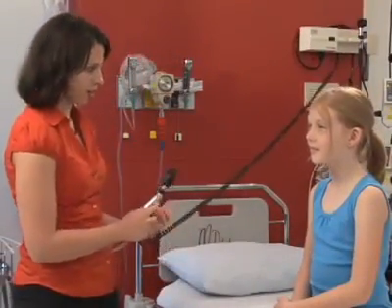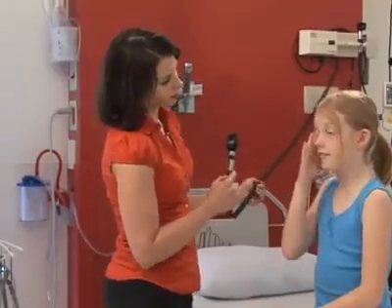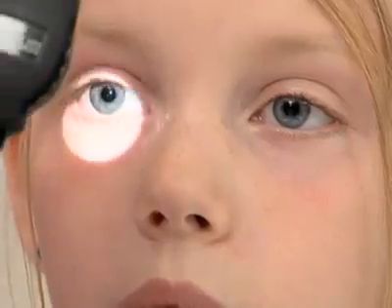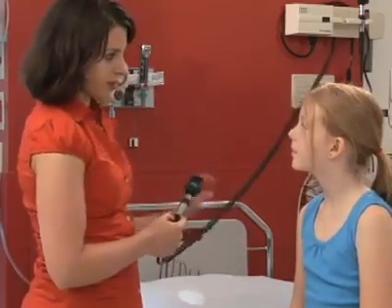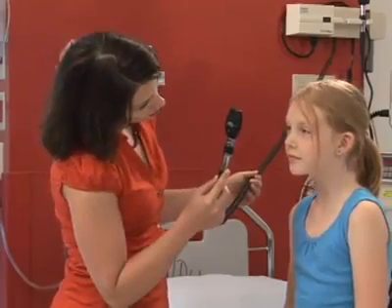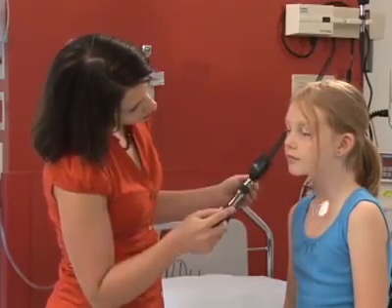The swinging flashlight test is done to test for a relative afferent pupillary defect. This test is done by shining the light first at one eye, then the other, and watching for a change in pupillary size. If one pupil is larger with direct stimulus than with consensual response, then that eye has less light perception than the other.